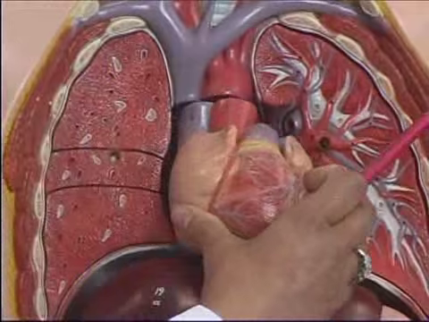The chambers which we are looking at here: this is the right atrium. This area here is the right ventricle, and this area here is the left ventricle.